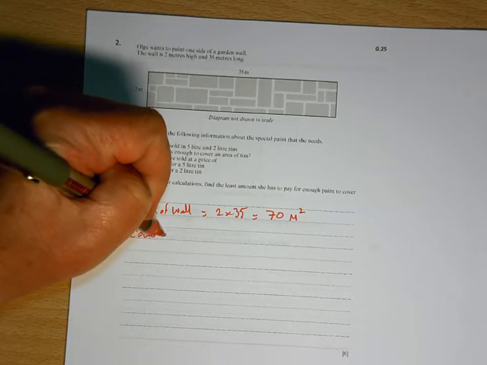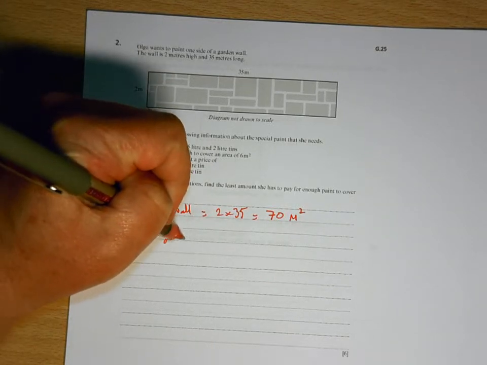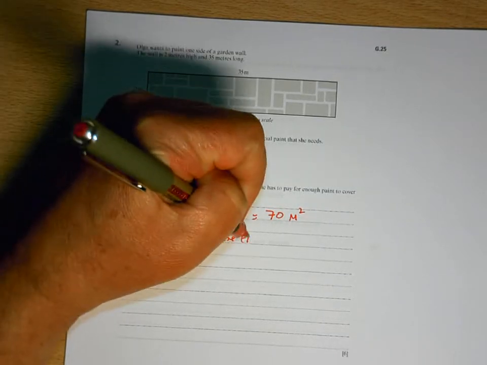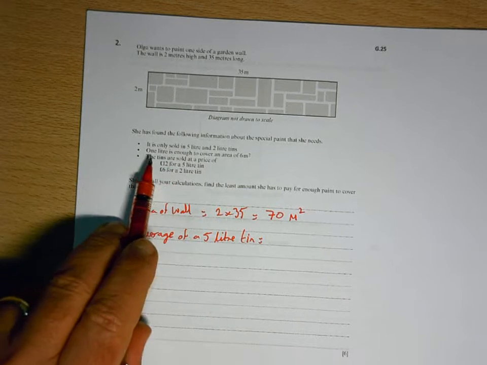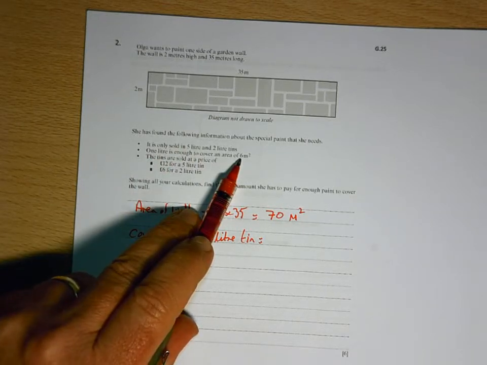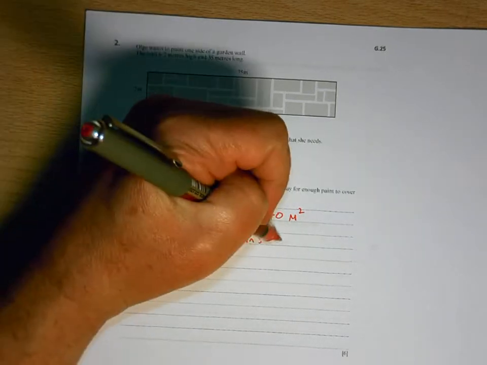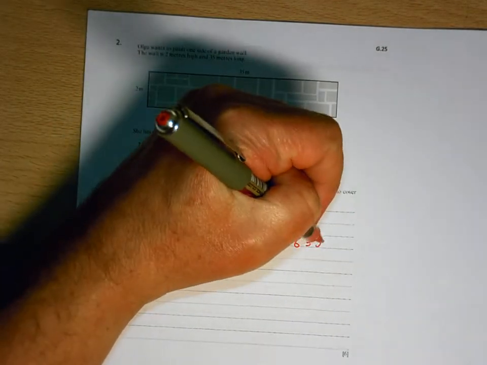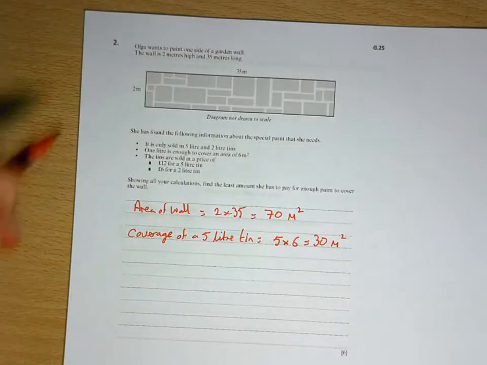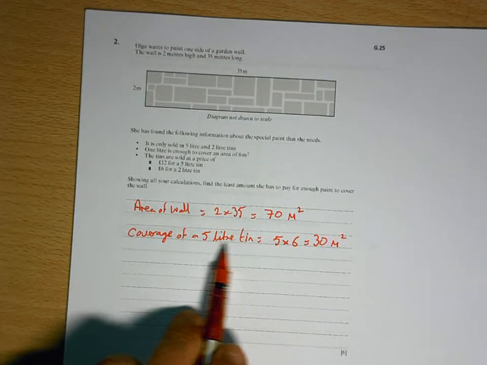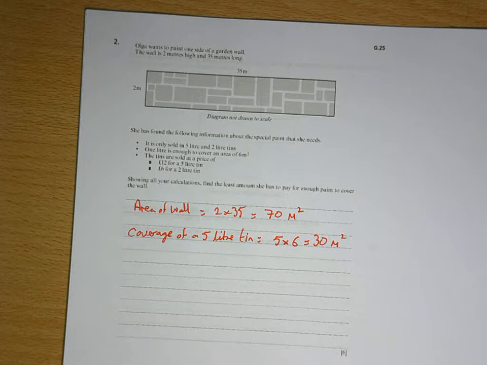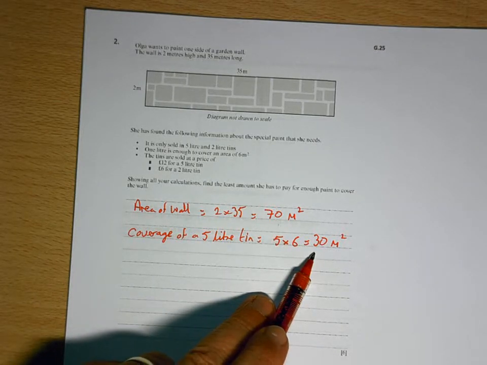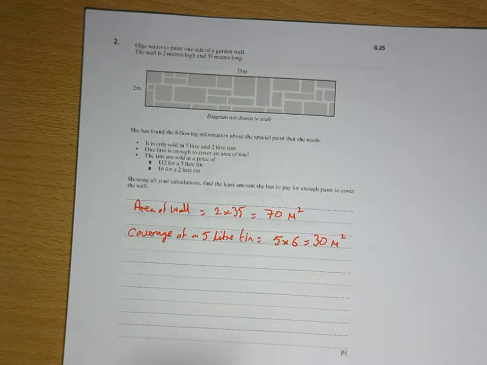so coverage of a 5 litre tin, so 1 litre covers 6 square metres, so 5 litres will cover 5 lots of 6, which is 30 square metres. So one 5 litre tin will cover 30. I need 70, so 2 5 litre tins will get me to 60.